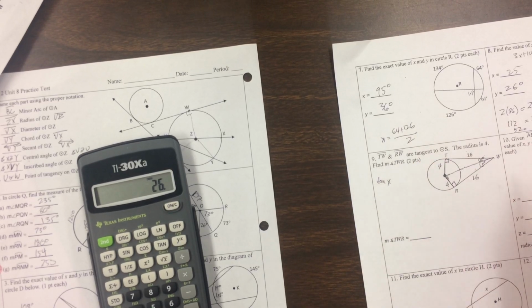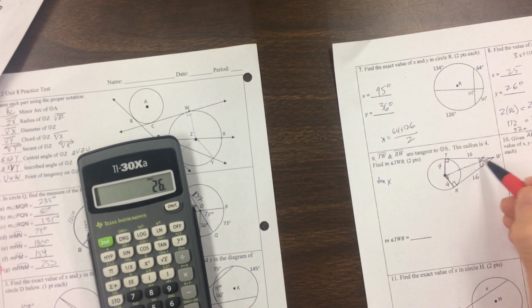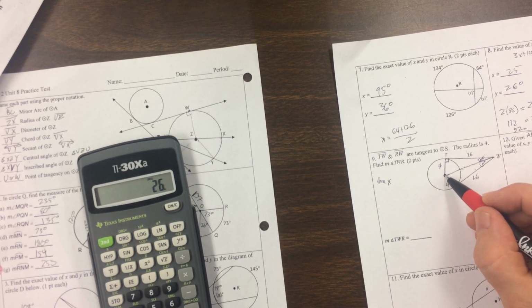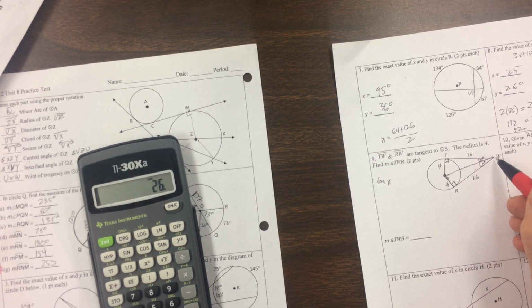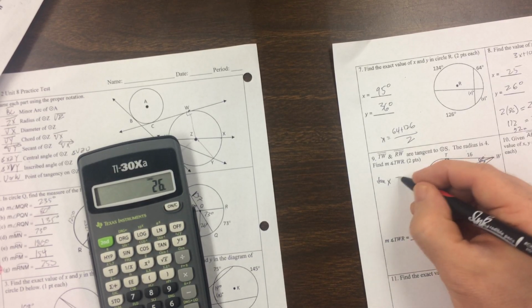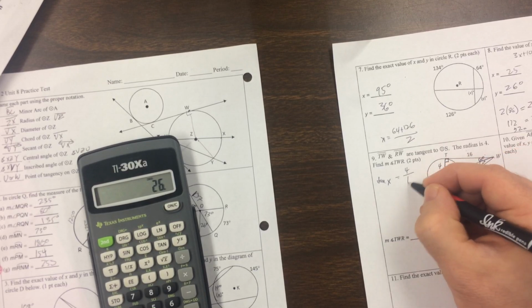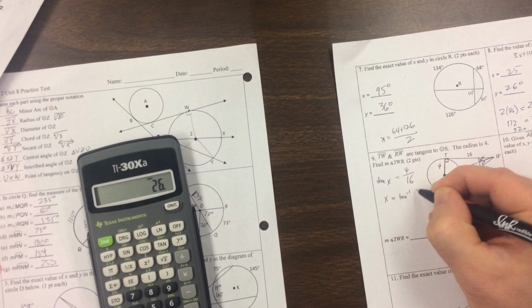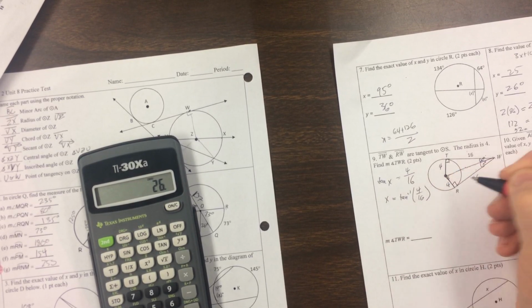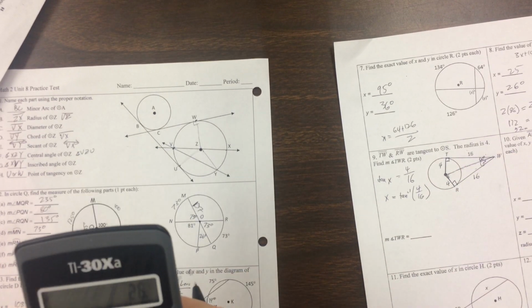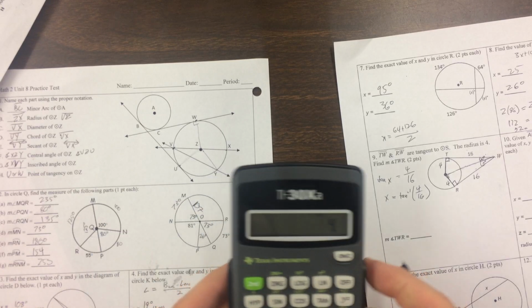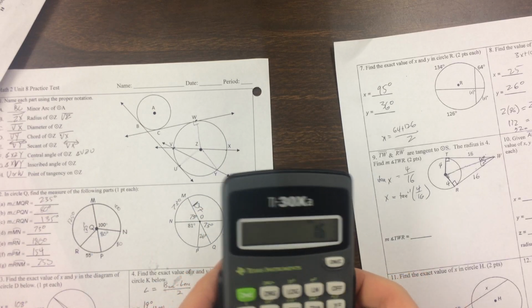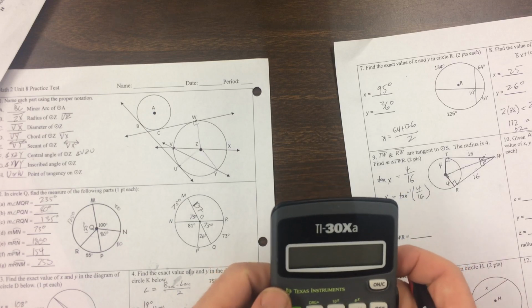So, tangent of x. Now I choose tangent because from this angle, I don't know the hypotenuse, that's WS. I don't know anything about that, so I can't use cosine or sine. Those require the hypotenuse. But I do know the opposite and the adjacent. So x is the inverse tangent of 4 over 16, which of course is 0.25. 4 divided by 16, 0.25, and take the inverse tangent.